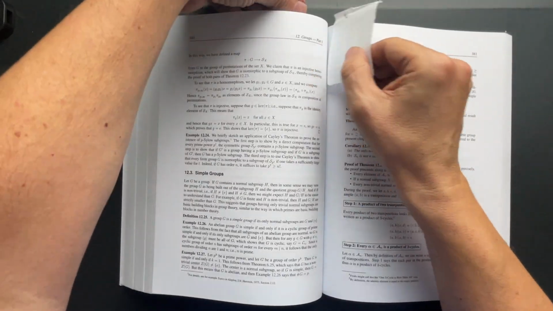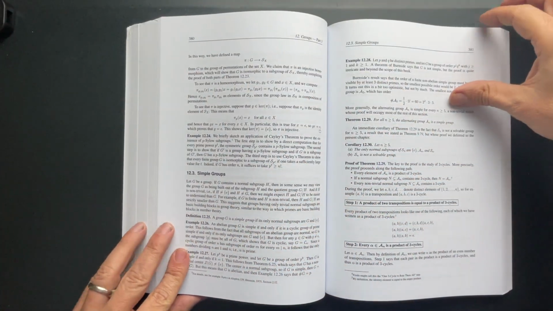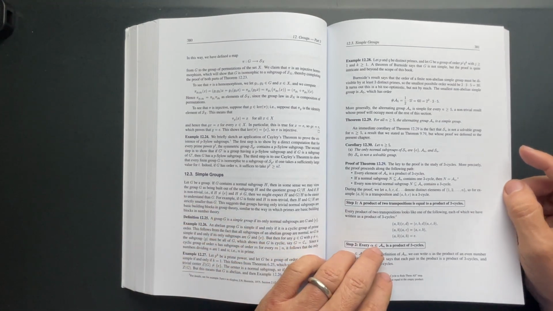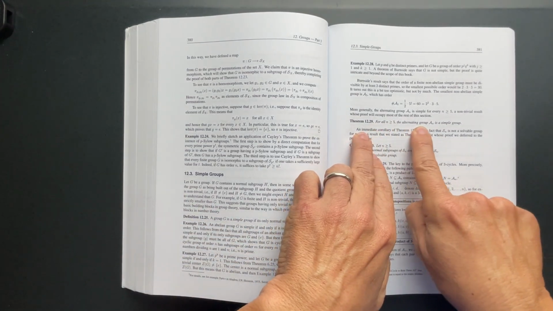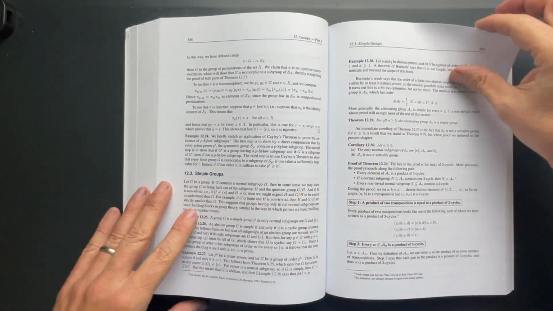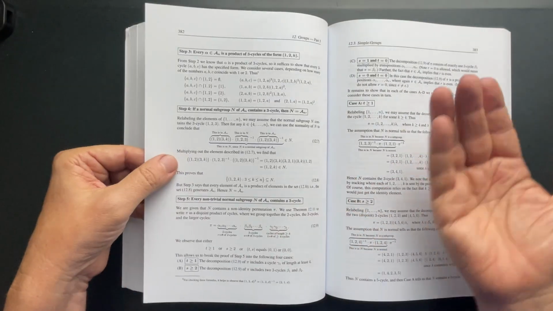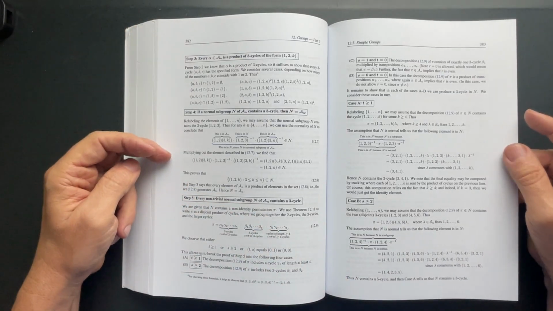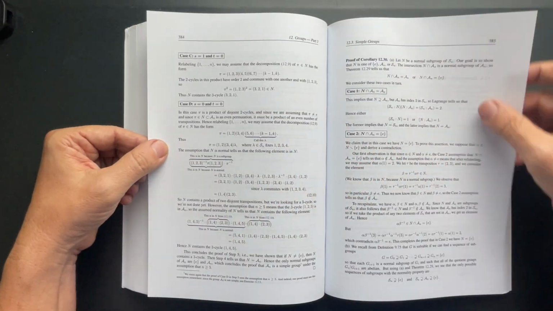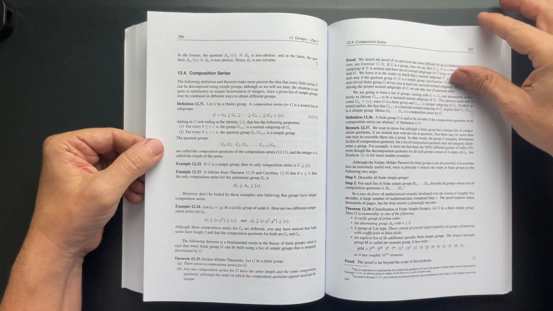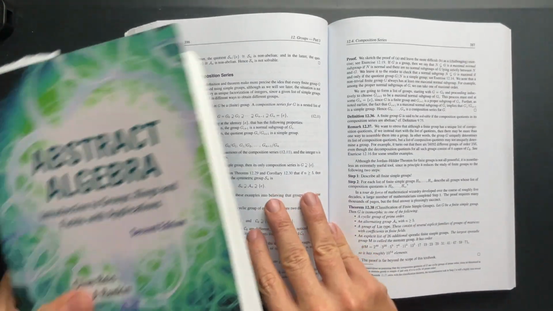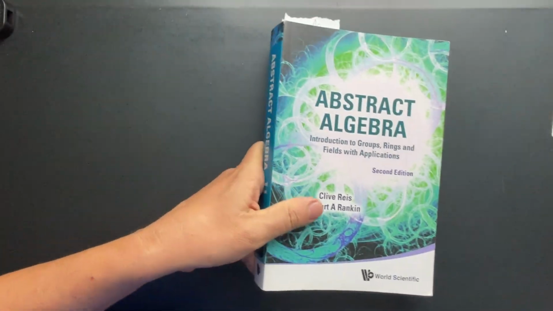I think where I like the way Silverman covers material is when he goes into simple groups, because he's got a really nice proof of A sub n for n greater than or equal to 5. At least, it's the same proof that other people are doing, but he lays it out really well, with all the various cases. Okay, so that's Silverman.